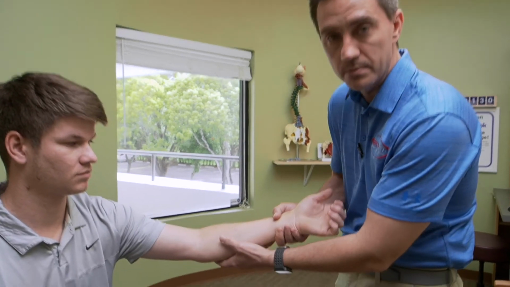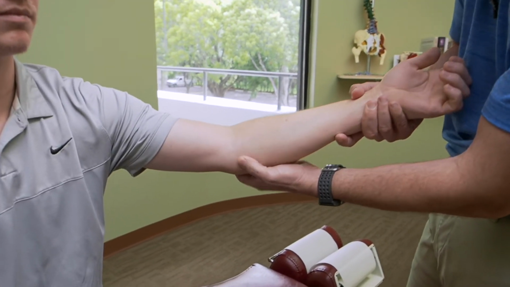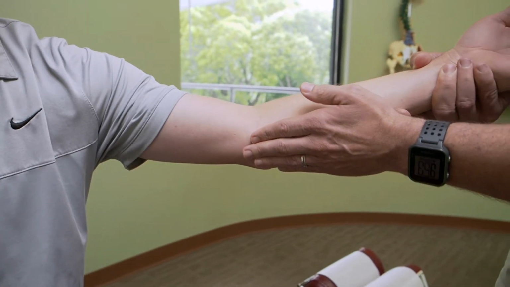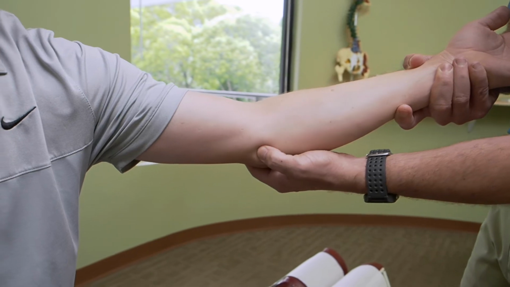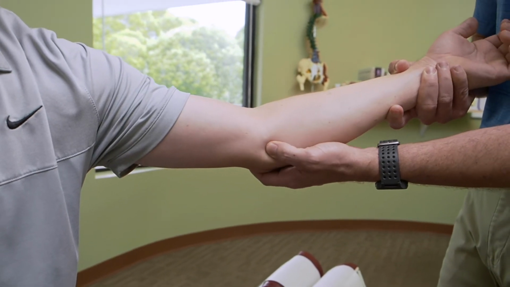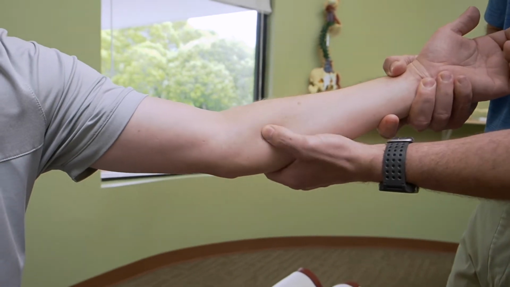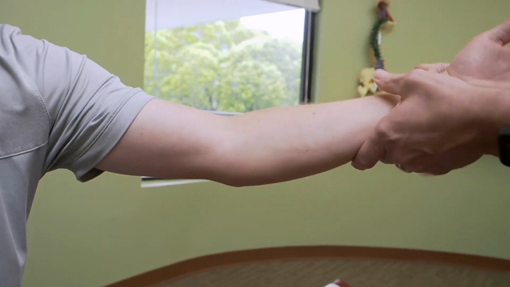And typically with medial epicondylitis or golfer's elbow, the pain's gonna be right into here. There's the attachment of the forearm flexors. And right here, a lot of times you'll have a lot of pain and inflammation, okay? And so we're gonna check that out. We're gonna palpate through the muscles. A lot of times there'll be some serious tightness that we can feel.